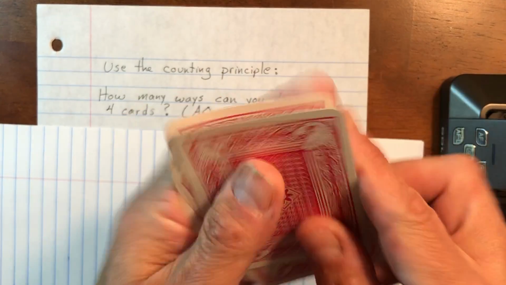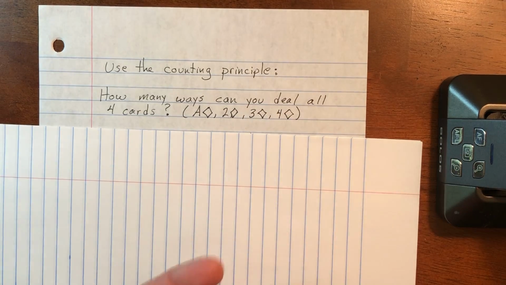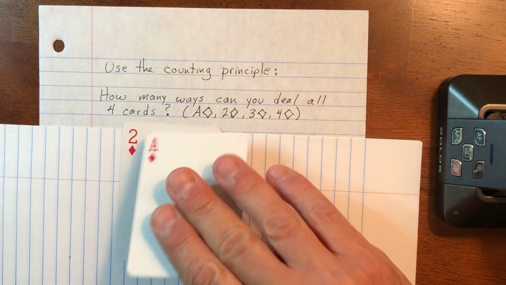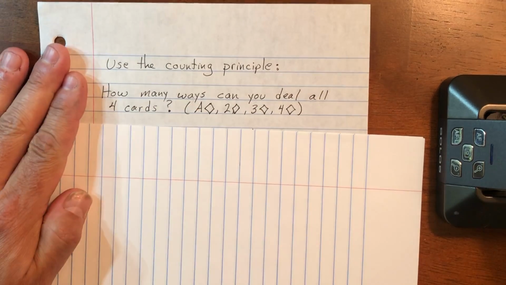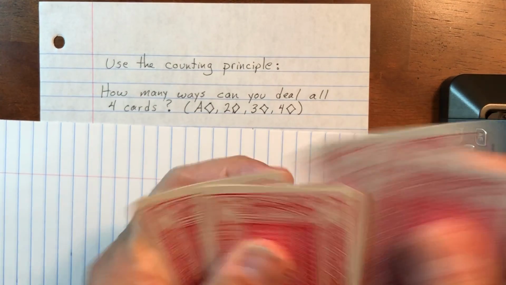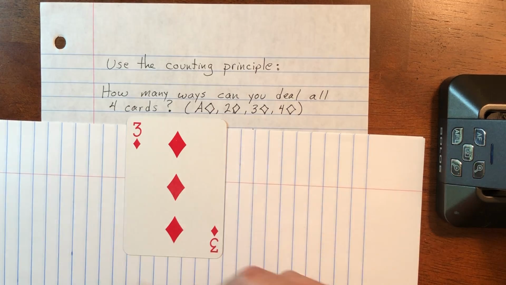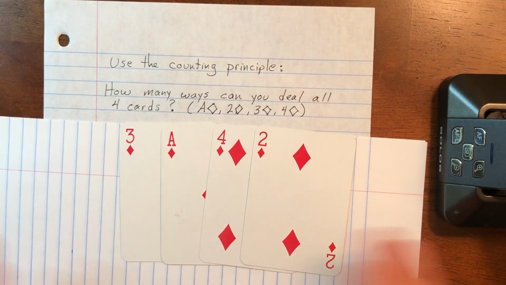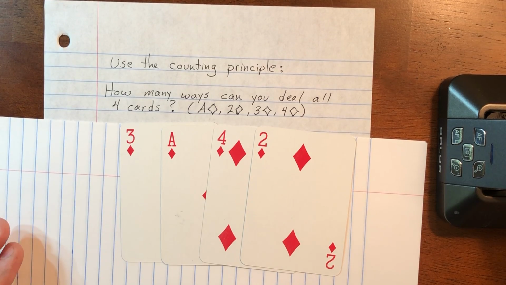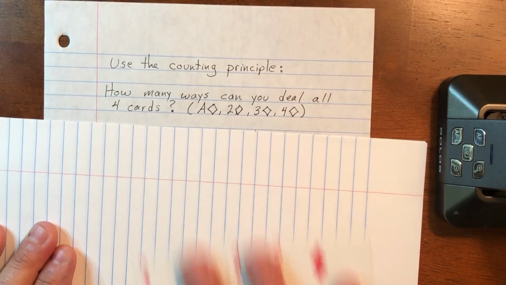Well, you could shuffle them up first, and you'd shuffle them around. And let's say the first way you did it was you got the two, and then the ace, and then the three, and then the four. And then you picked them up again, you shuffled them up again, and now you got the three first, and then the ace, and then the four, and then the two. Well, how many different ways can you do that? And that's what I want you to figure out.